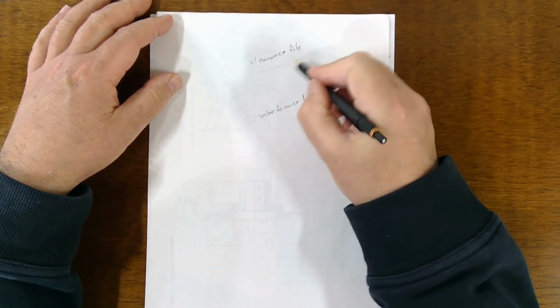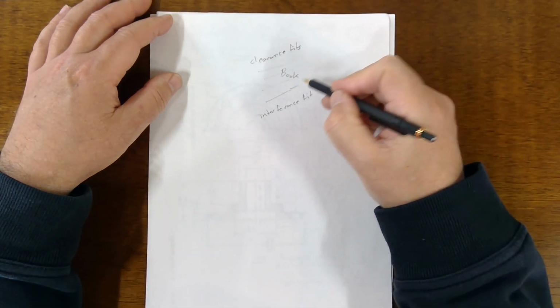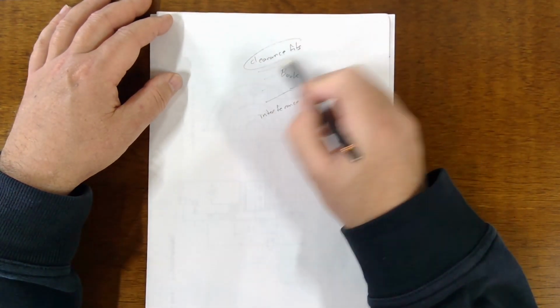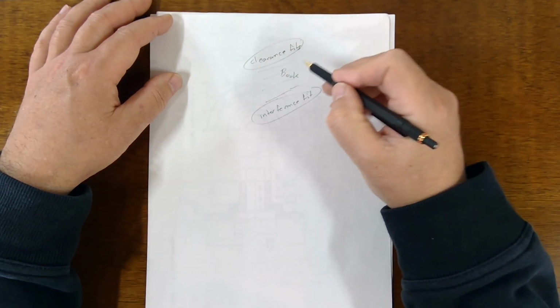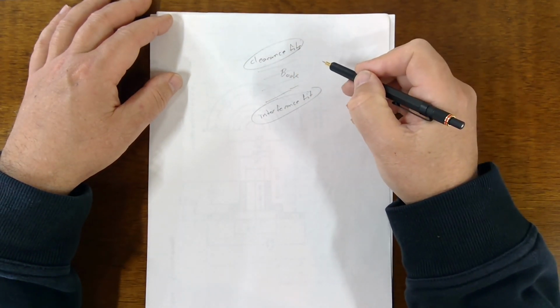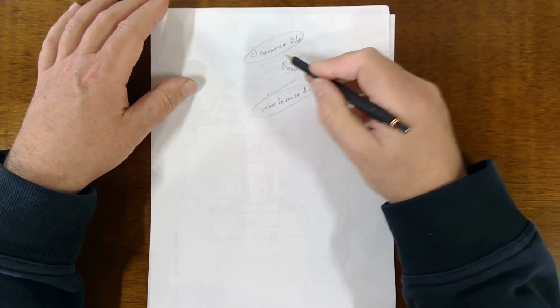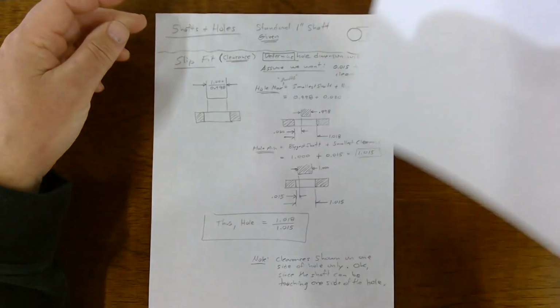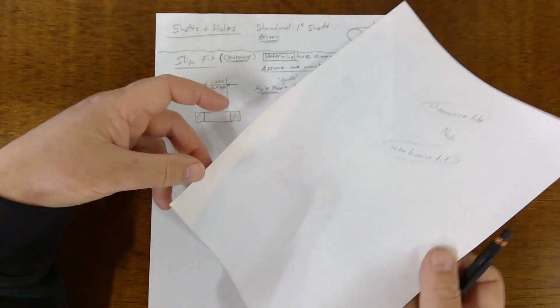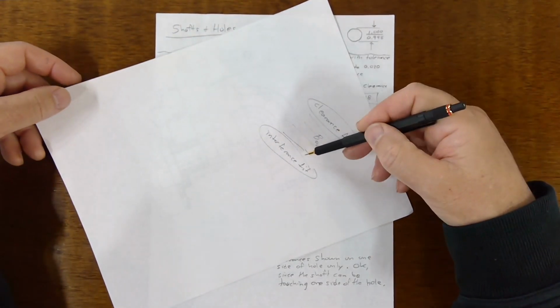There are other fits in between that are in the book, but you don't need to look at those. Clearance and interference is enough to understand the concept. And if you find yourself working in an industrial environment where these other kinds of fits matter, it would be an easy thing for you to research and look up. But for now, let's just do clearance fits and interference fits.